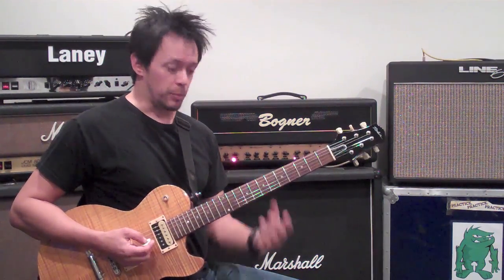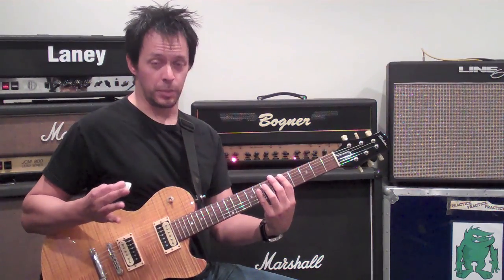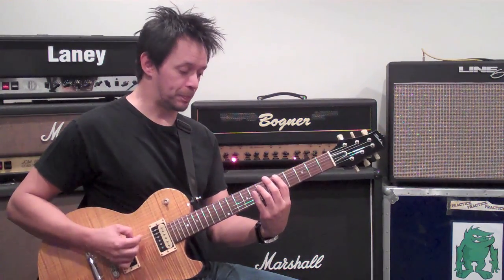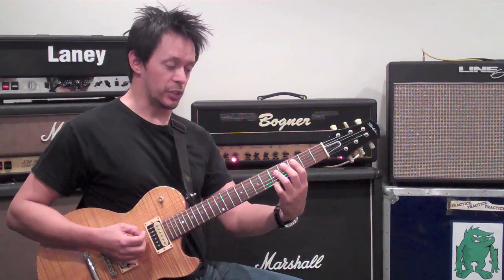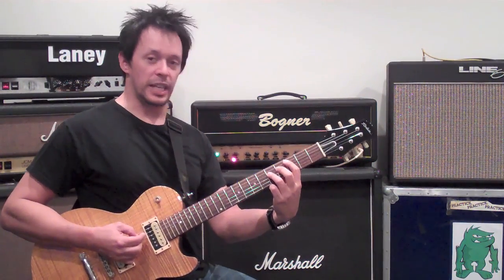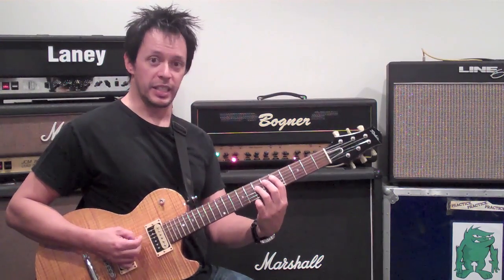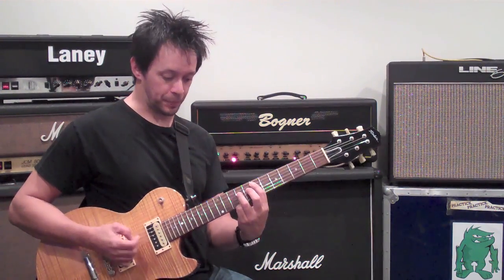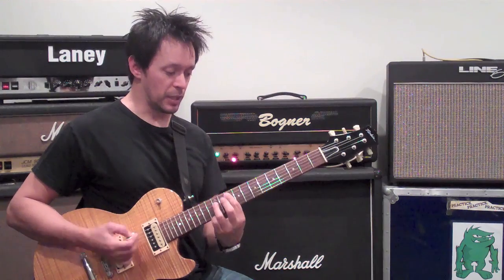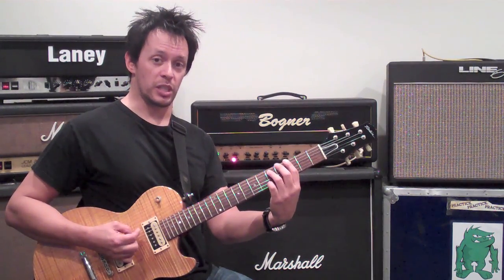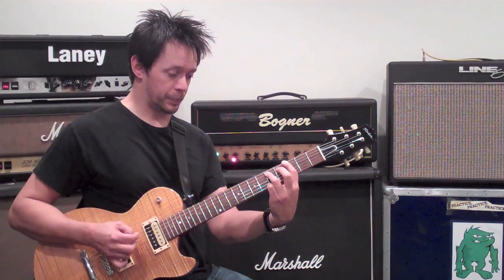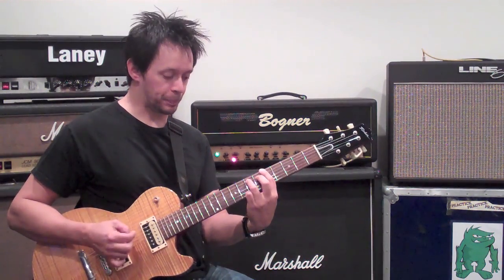So that means we can play, if we're just sticking with the pentatonic scale for the moment, A5, C5, and we can also move the C5 over here to the A string, D5, E5, and the G5. And the G5 we can also move to the other string, which is the E string in this case, and then back to the A.